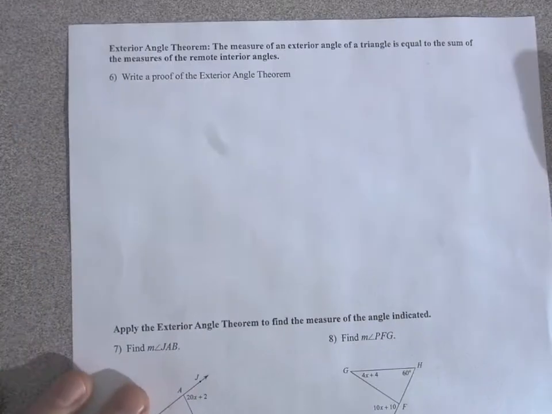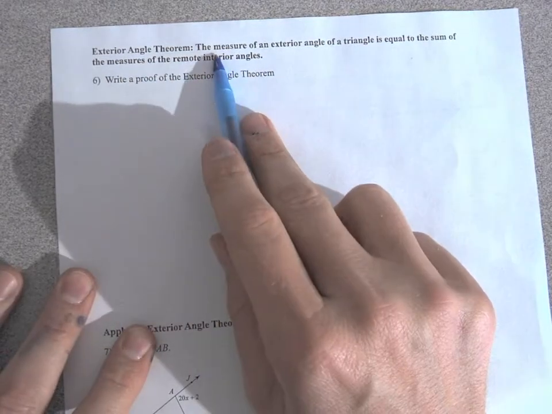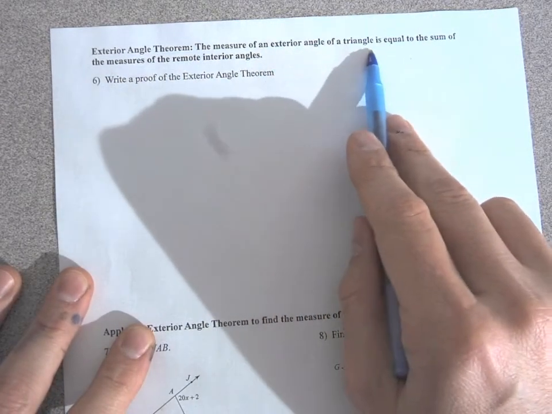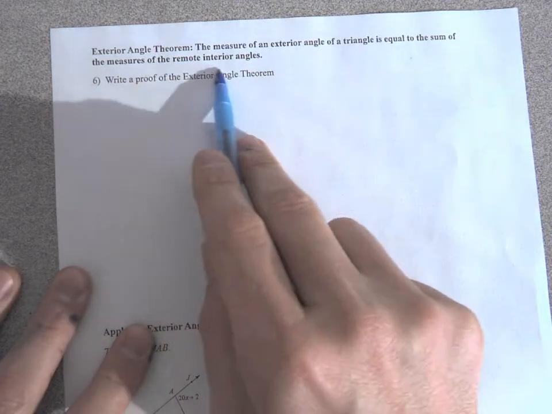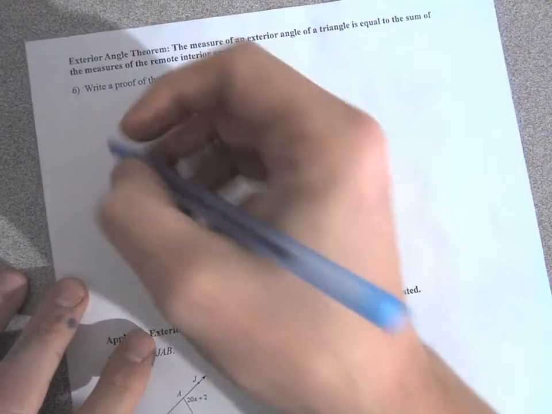Okay, let's look at one more proof on the back. This one's a little bit shorter. So the exterior angle theorem: the measure of an exterior angle of a triangle is equal to the sum of the measures of the remote interior angles. So that's a little wordy. Let's talk about what that means.